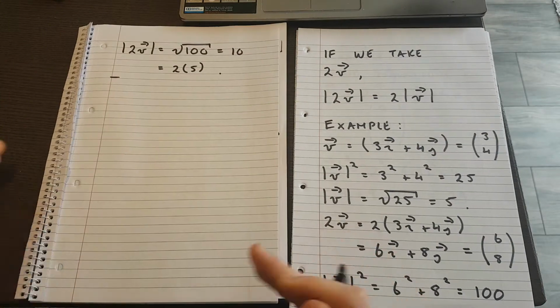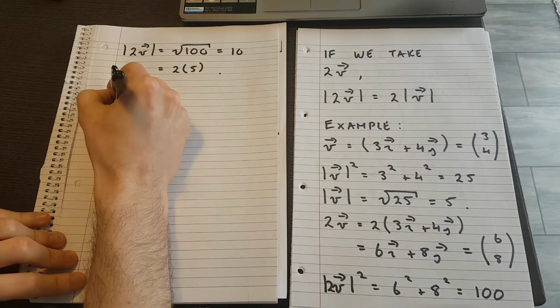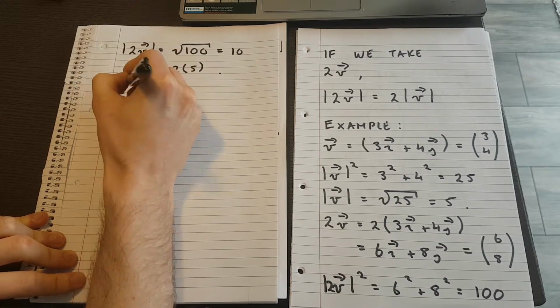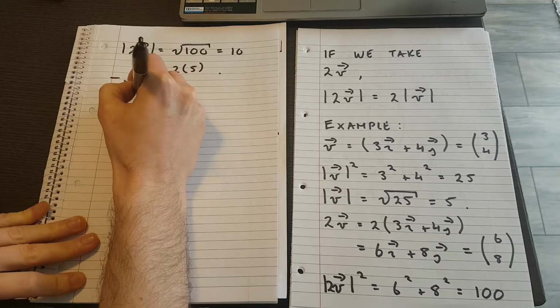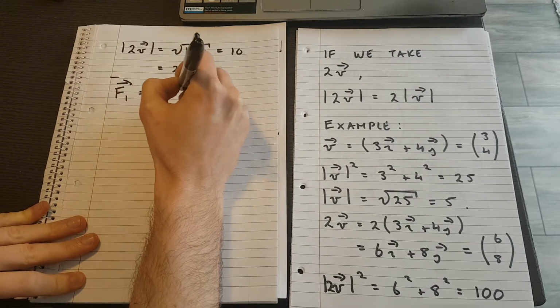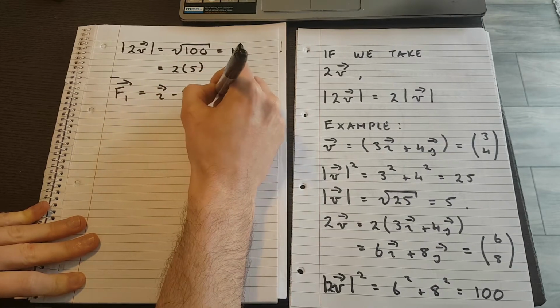Okay, so we have an example here. Suppose I have a force which is called F1, and F1 is given by i minus 3j plus 4k.